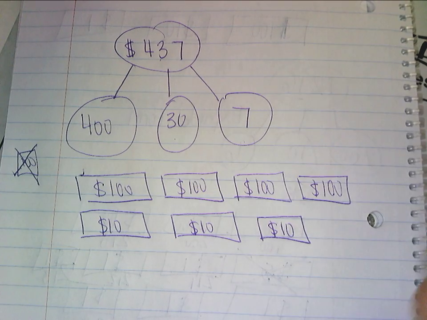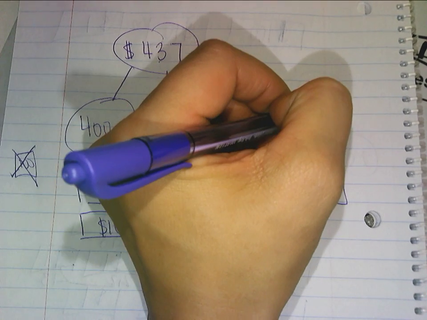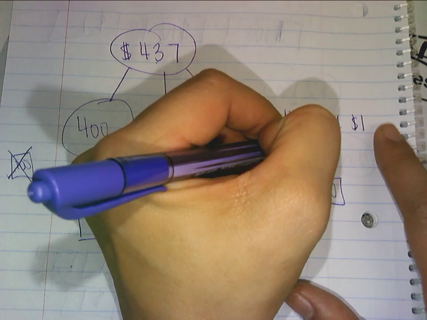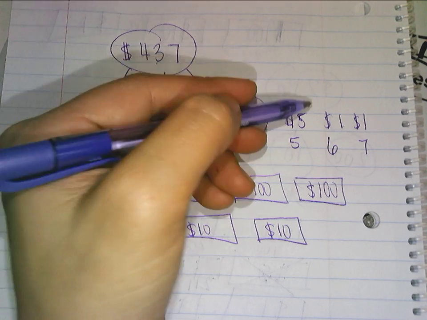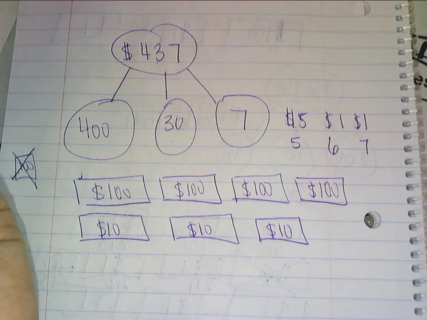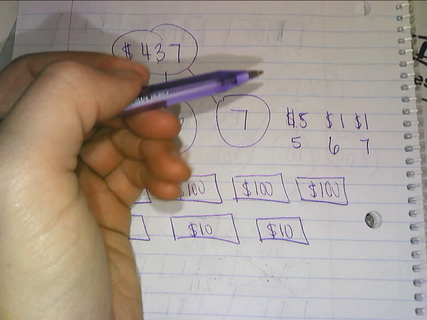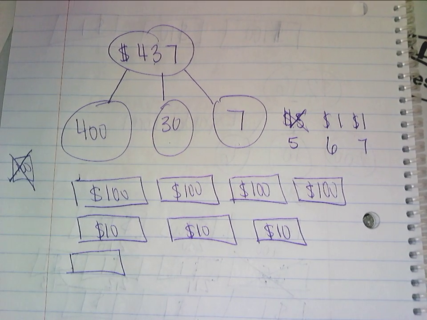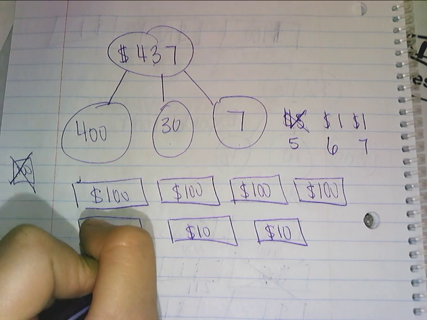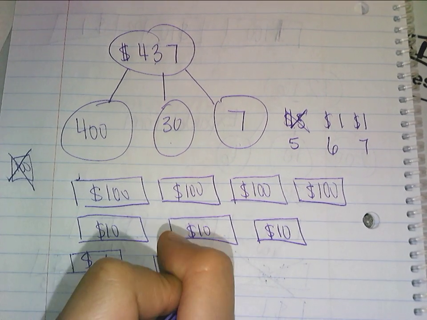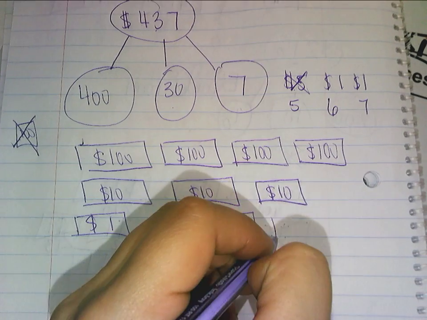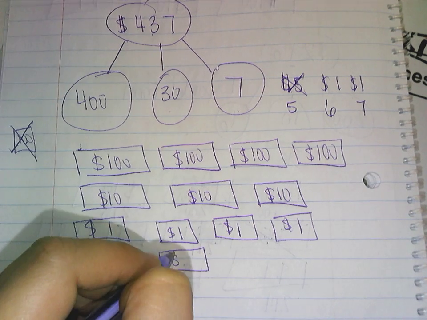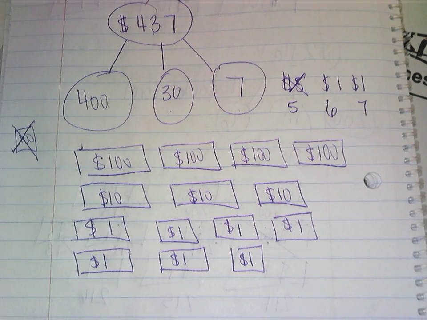You can't use a $5 bill and then 2 $1 bills. In real life, you could, because this would be 5, 6, 7. You could use these bills to add up to 7, but since we're just counting by ones, we have to trade that $5 bill for ones. So I'm going to draw 7 ones. Okay, so here's 1, 2, 3, 4, 5, 6, 7.